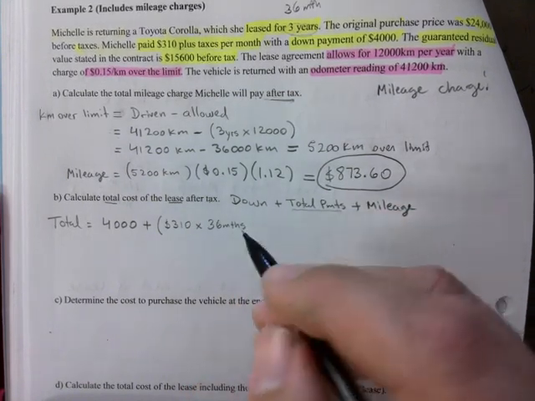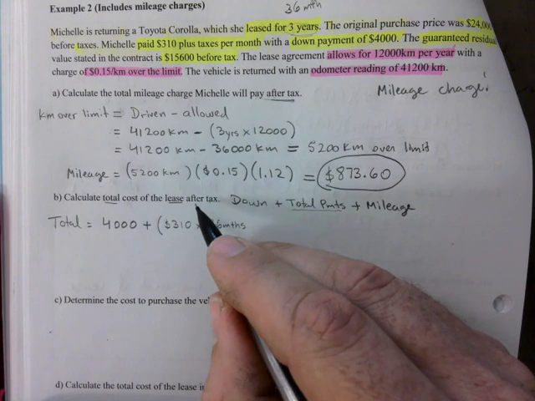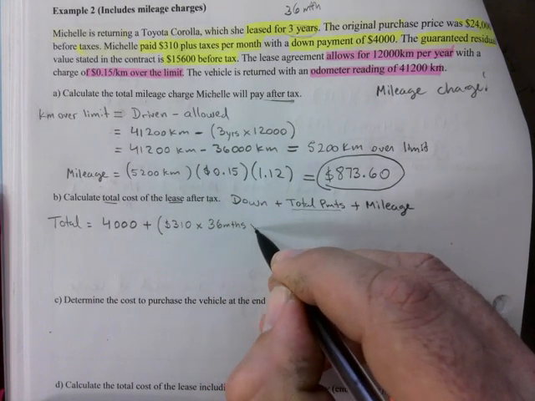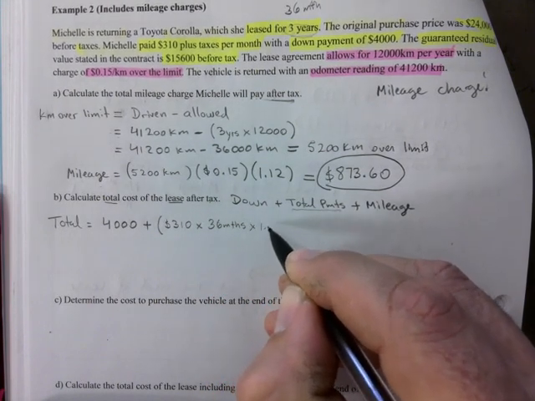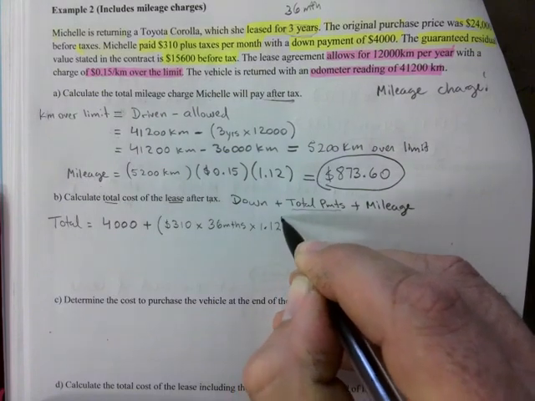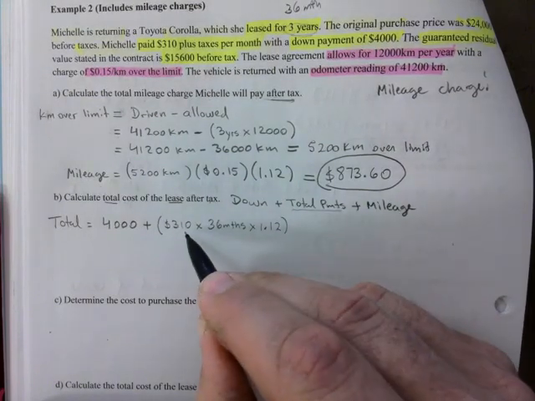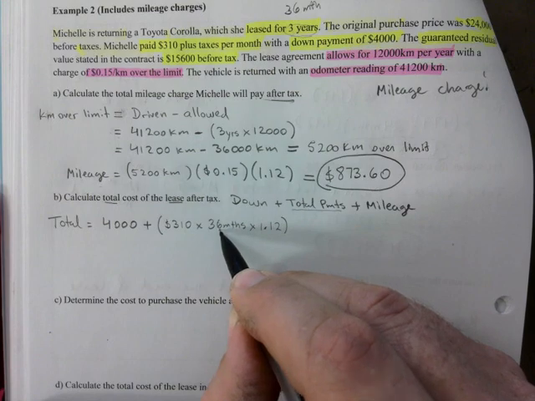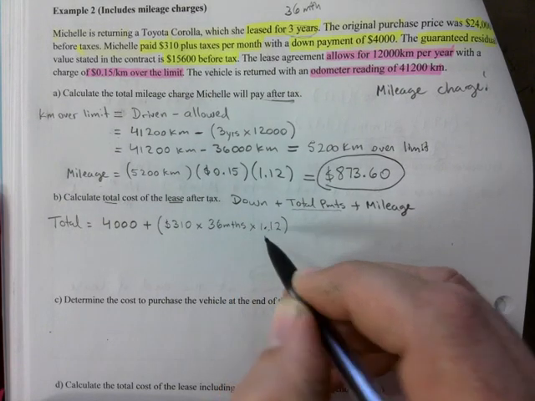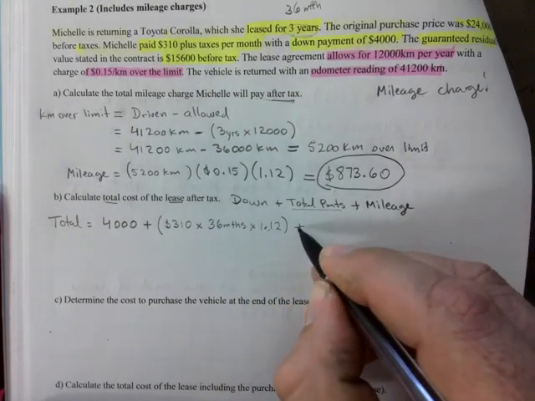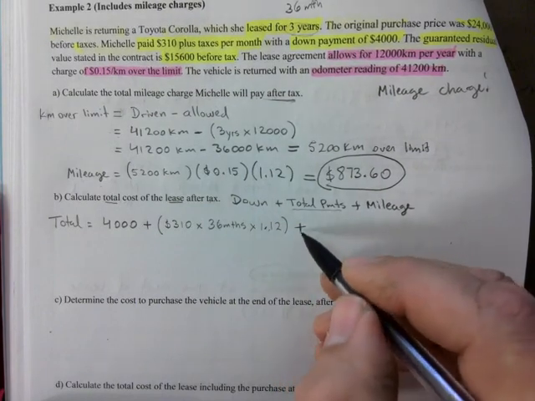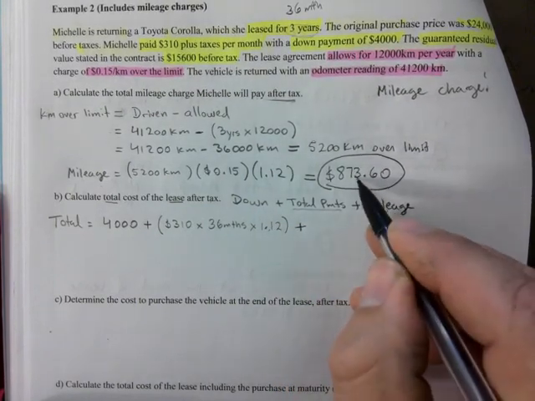And what do we need to do to the payment? It gets taxed 12%. Everything in leasing, except for the down payment, is taxed 12%. So this is going to ensure that the 36 payments will also be taxed. Yikes, right? So much going on here. Plus the mileage, copy paste.